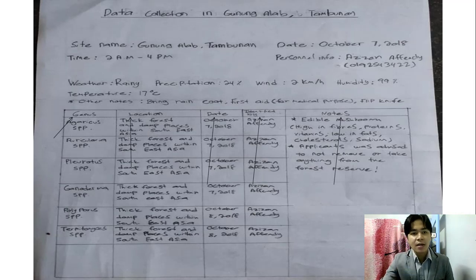We conducted the project at Gunung Alap, Tambunan, at the time 2 a.m. to 4 a.m., on the date October 7, 2018.